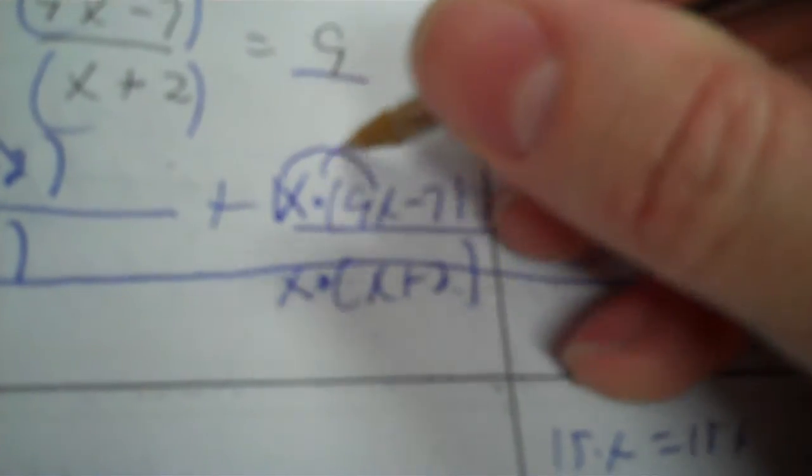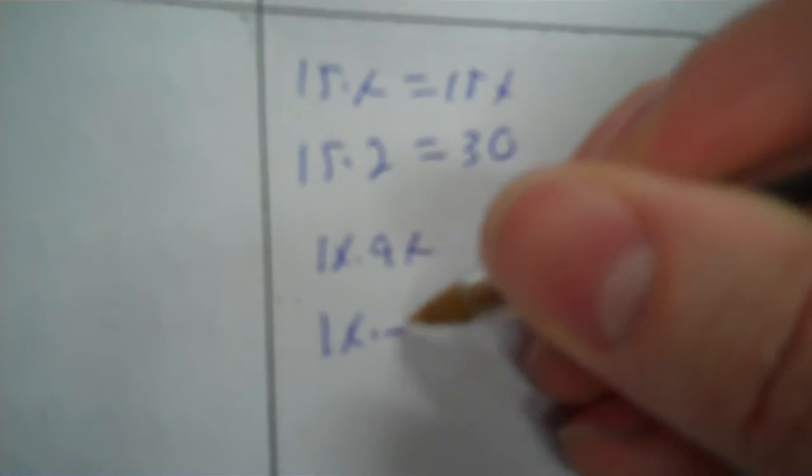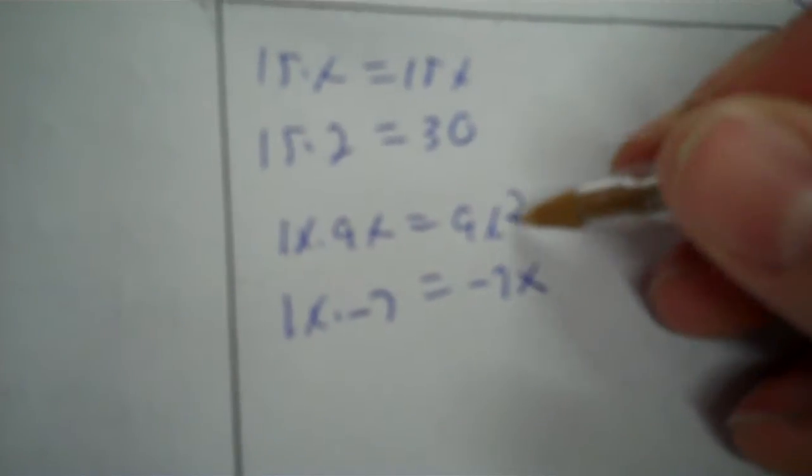Okay, so 15 times x, 15 times 2. It's going to be 15x and then 30. 1x times 9x, 1x times negative 7. So 9x squared, negative 7x. That's what you're going to put there. Nothing gets combined.